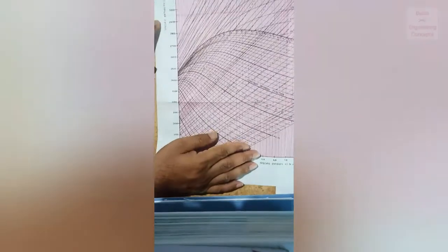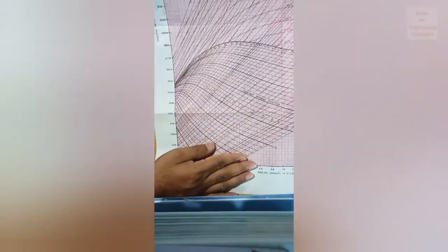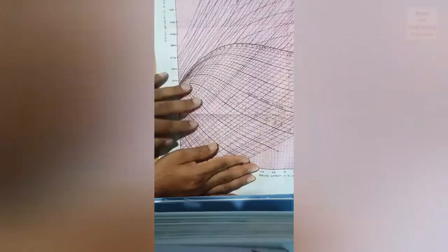You are having specific enthalpy H and entropy S in the HS diagram. It is a graph between enthalpy and entropy, with enthalpy on the y-axis and entropy on the x-axis.